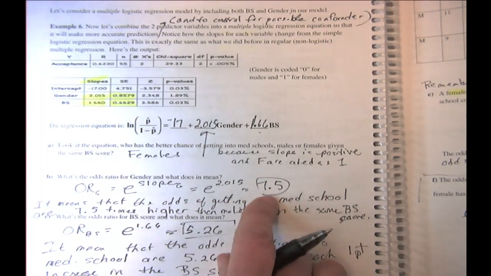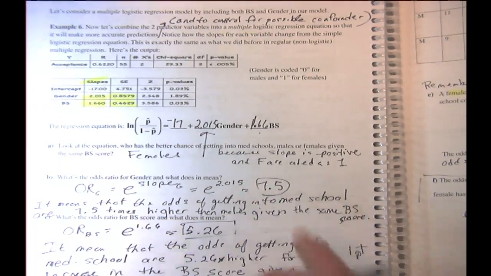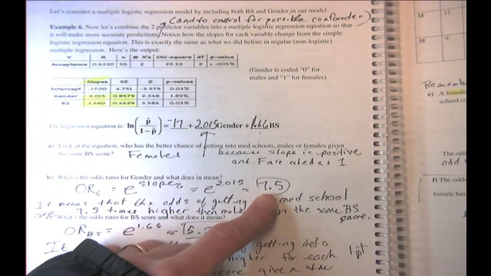2.015. But remember, this is not the arithmetic mean, but the geometric mean.